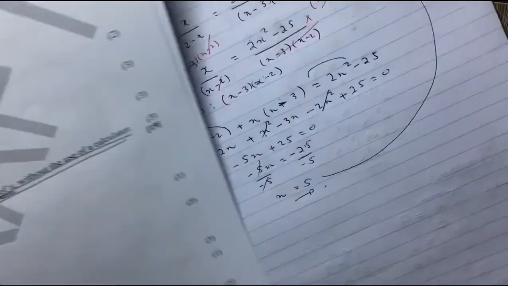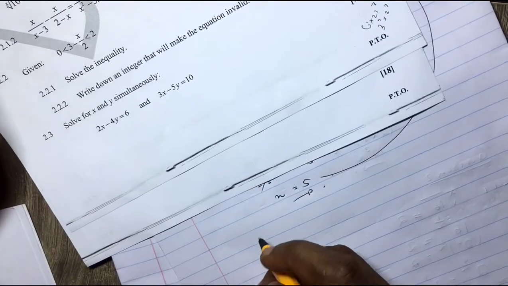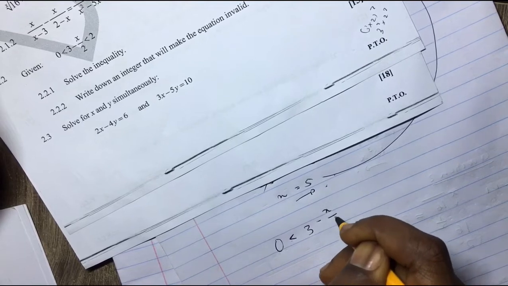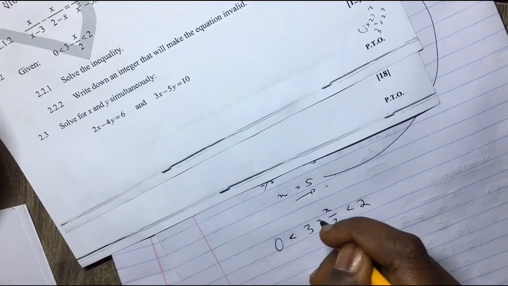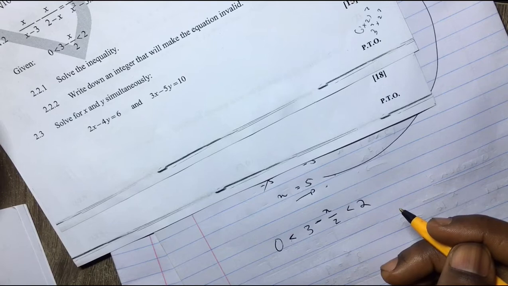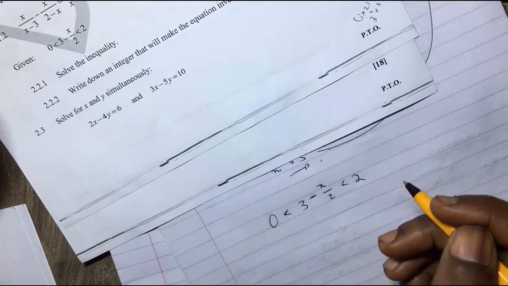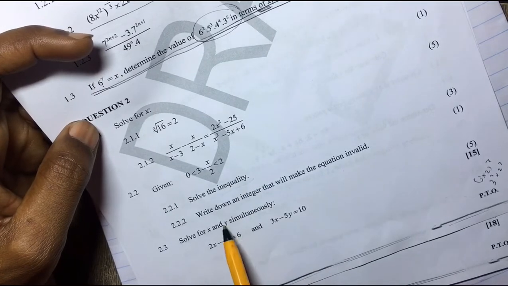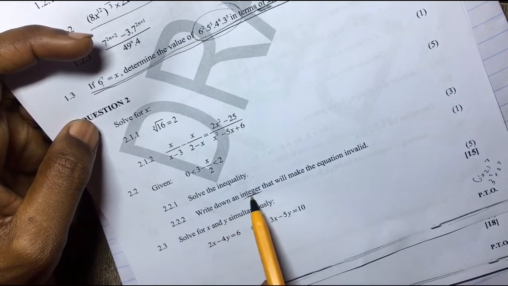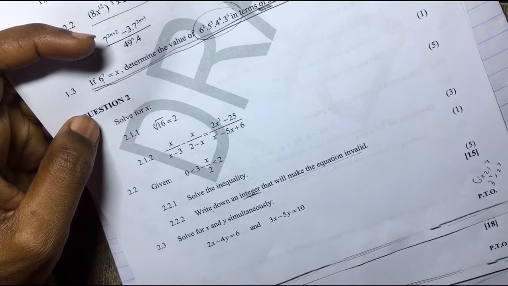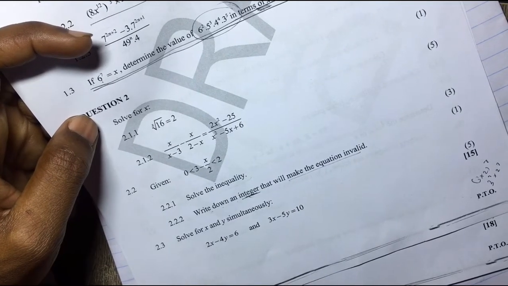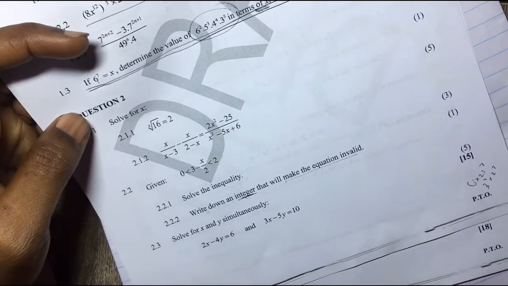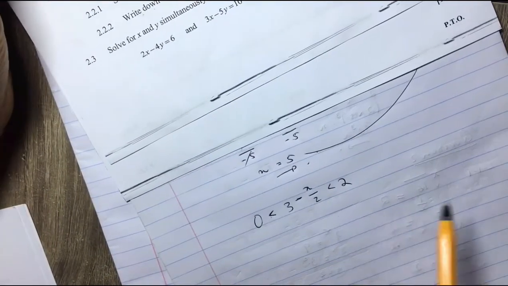We're given 2.2. It says 0 is less than or equal to 3 minus x over 2. Question 2.2.1 says solve the inequality. So obviously we've got an inequality, and we have to solve it and write down an integer that will make the equation invalid.